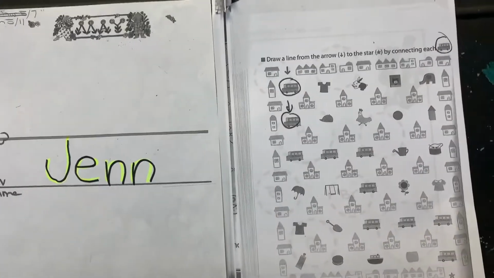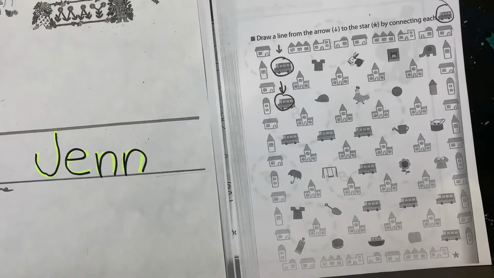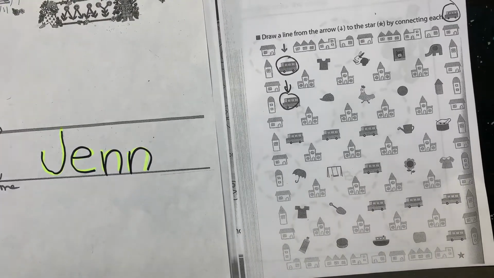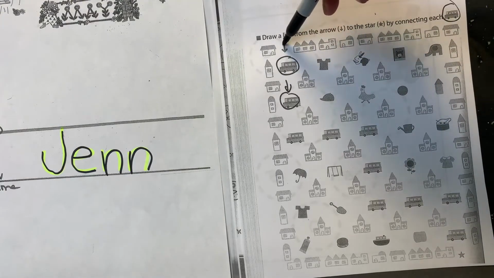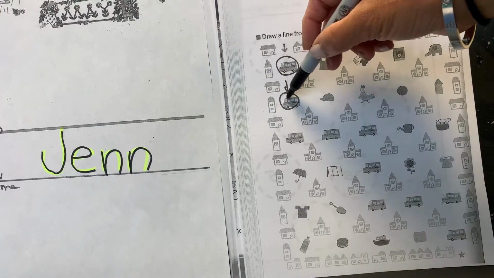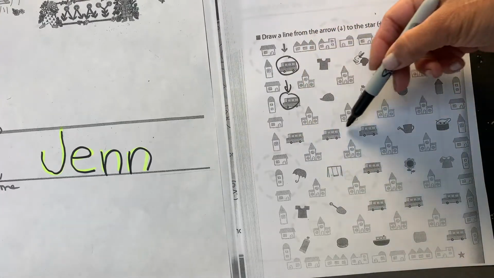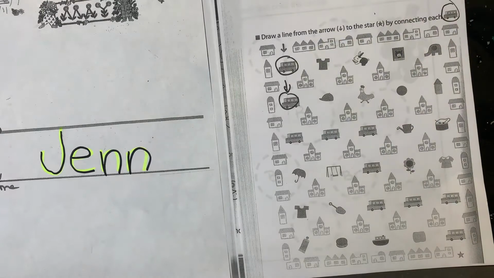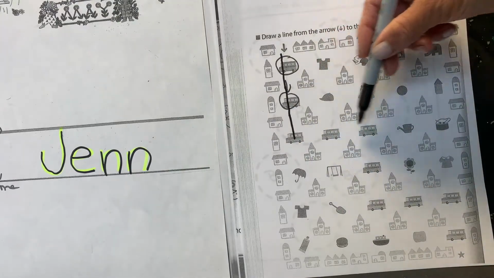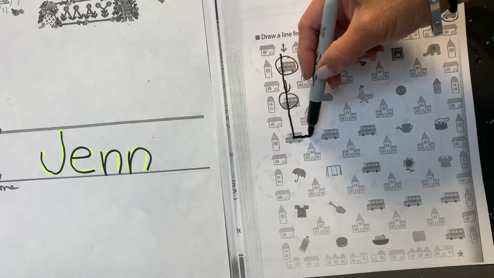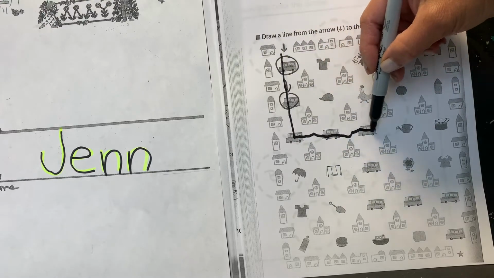All right, so the first page we have says to draw a line around following the arrow, but only connecting the school buses. So here's the arrow. We're going to start at the arrow, go down to the first school bus, another school bus, another one. Now here's the other school buses, okay? So we're going to drag our marker through them and then find the other school buses, drag, which means slide it, and move it and slide it.